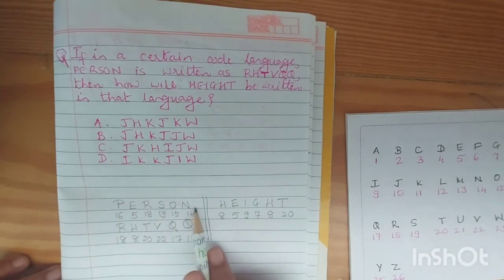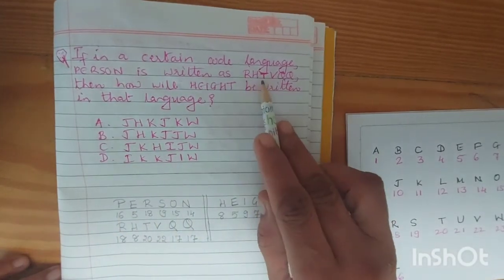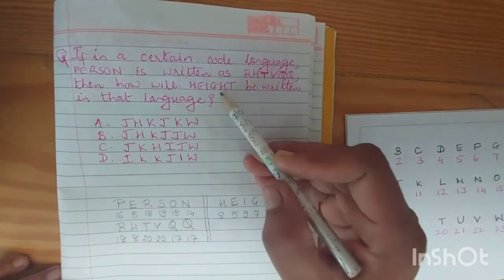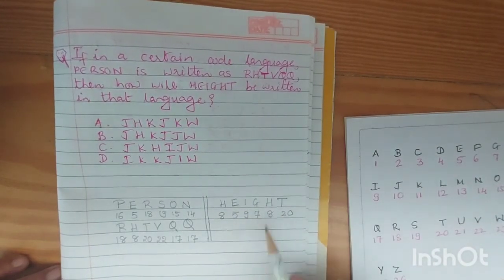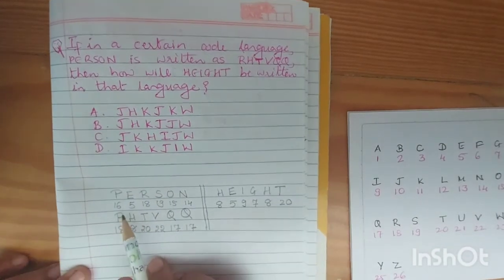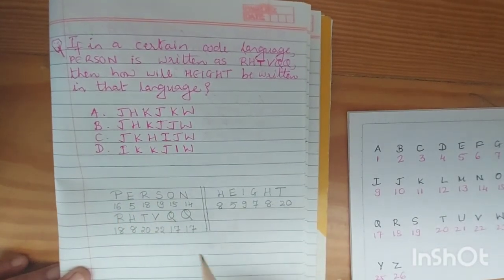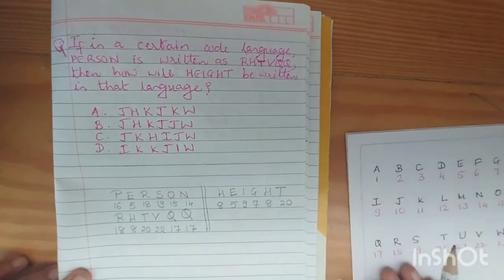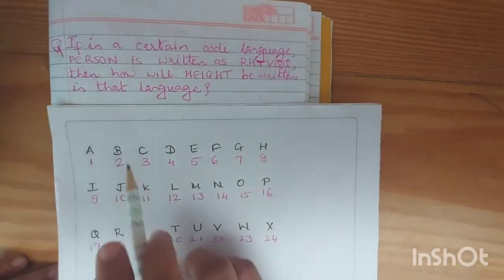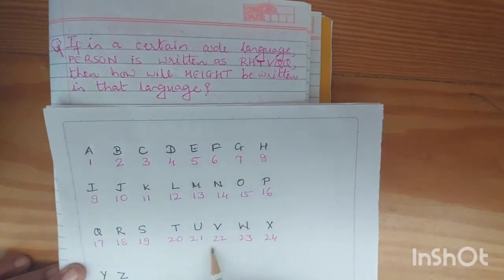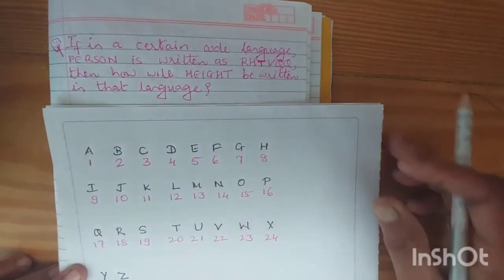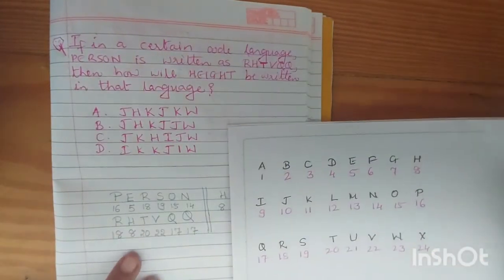So PERSON is written as RHTVQQ, and you want the code for HEIGHT. Okay, now you can see the numbers I have given below that. Now which are these numbers? When the alphabets are arranged, the numbering is given from 1 to 26. I have written in that manner only.